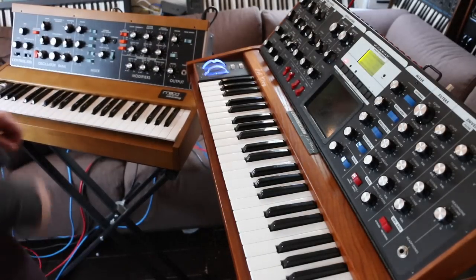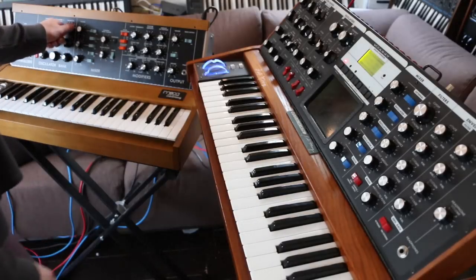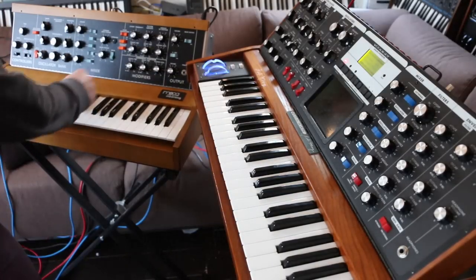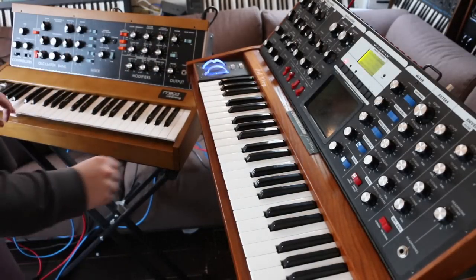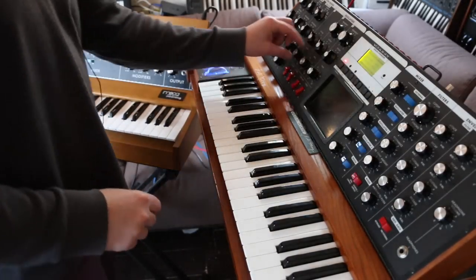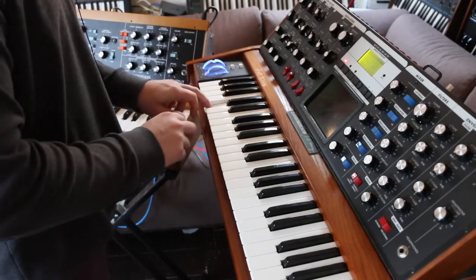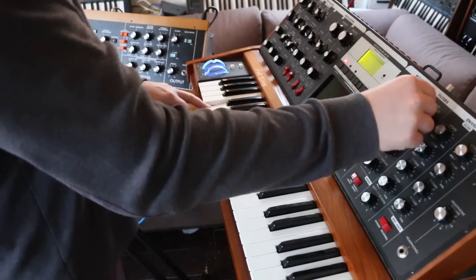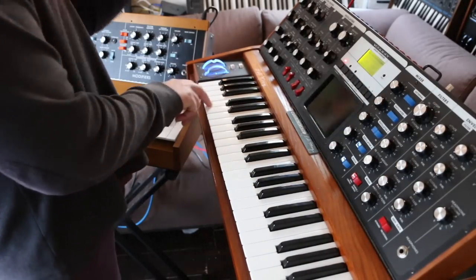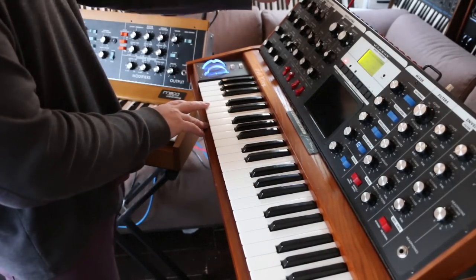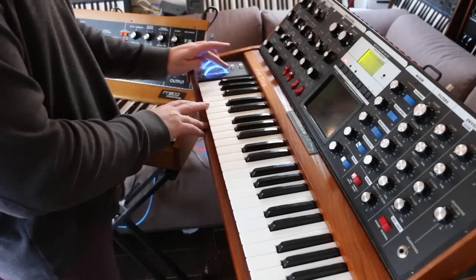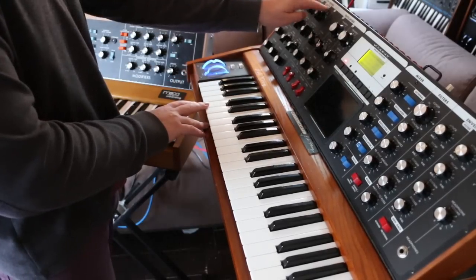So what have we got on there? Let's put it on a sawtooth. This is more obvious. Do the same on this. Put it on a sawtooth. Turn the frequency down. Let's modulate with the wheel. So this modulates using the wheel. This is either with a pedal or just on.